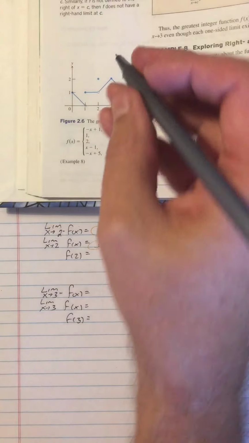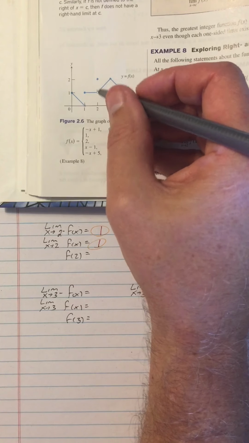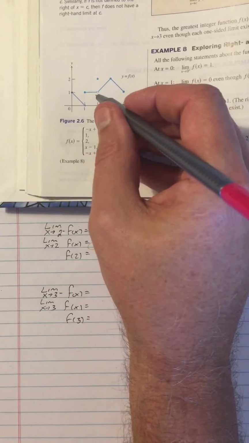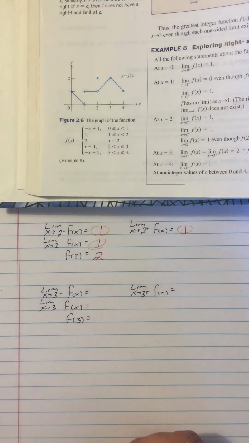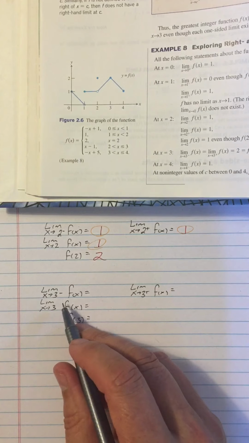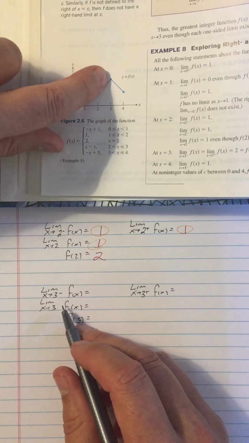All right, so f of 2 is where the point is, not where the hole is. The limit is where the hole is. f of 2 is where the point is. So f of 2 we're going to say is 2. All right, now we're looking at when x equals 3. So now we're over here, we're looking at this part of the graph.